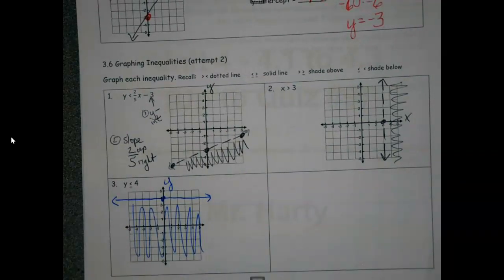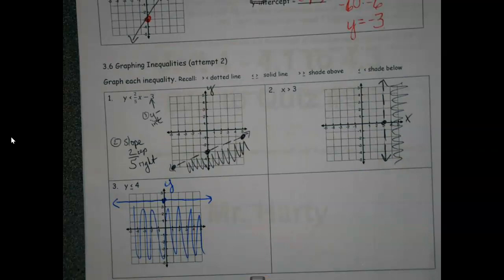So a question like that, you're going to get a point for the line, a point for is it solid or dotted, and a point for did you shade on the right side. So even if you're not sure on a part of it, make the attempt because you might get parts right and get some points that way.